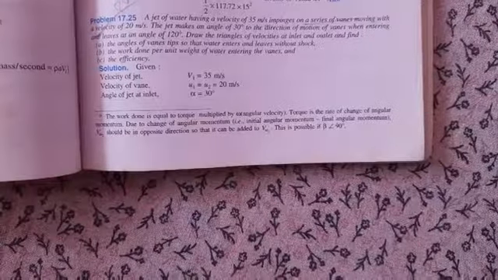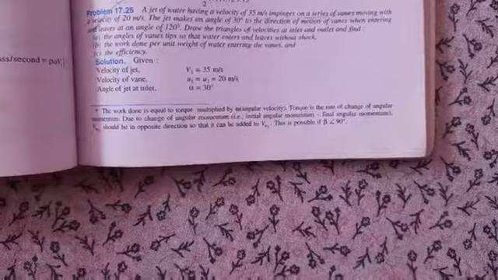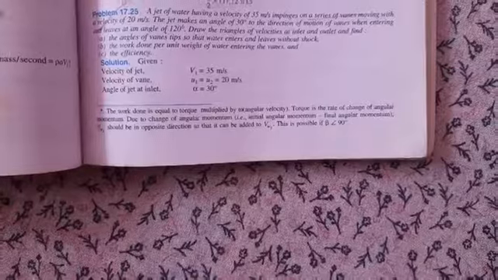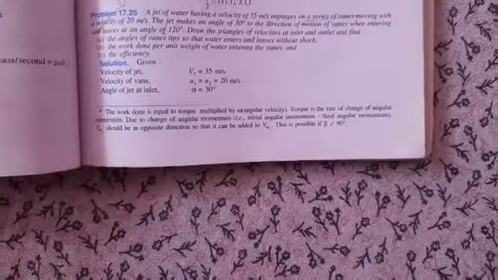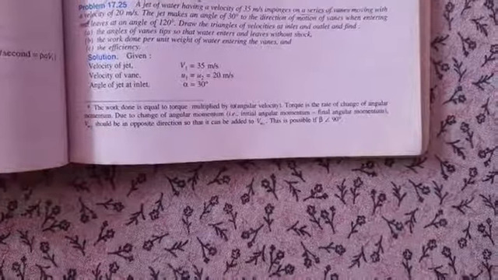Today we will discuss this numerical. A jet of water having velocity of 35 meter per second impinges on a series of vanes moving with a velocity of 20 meter per second. The jet makes an angle of 30 degree to the direction of motion of vane when entering and leaves at an angle of 120 degree.